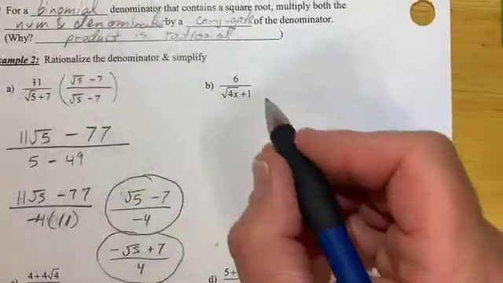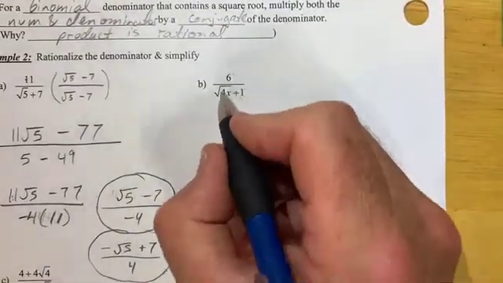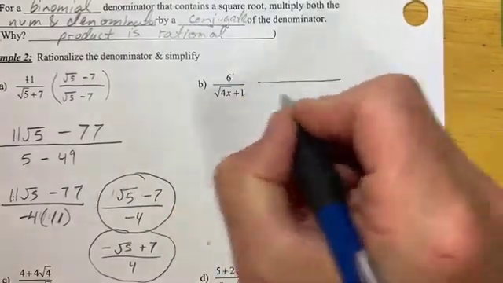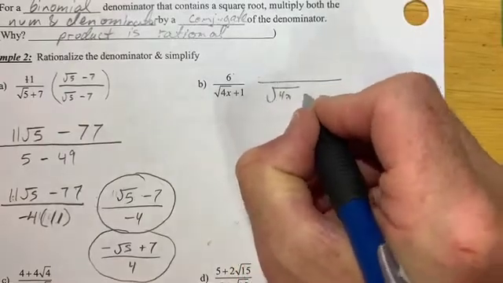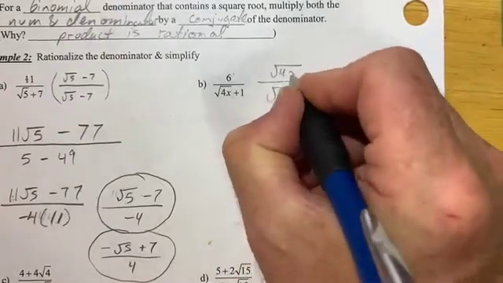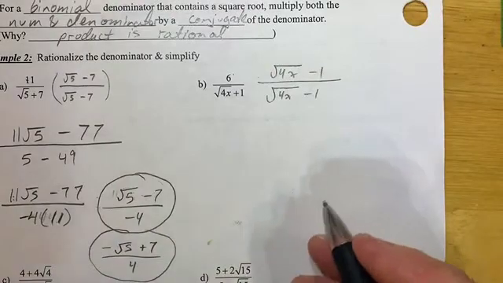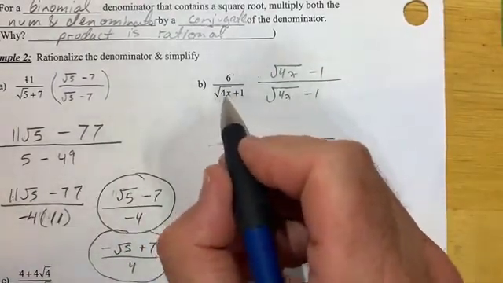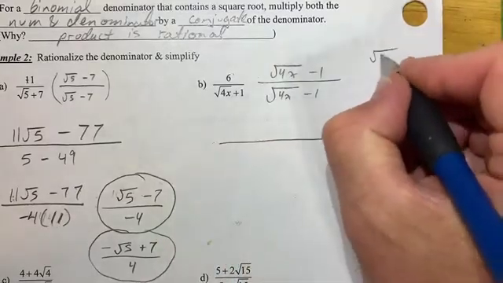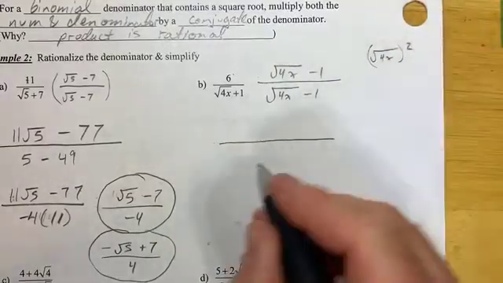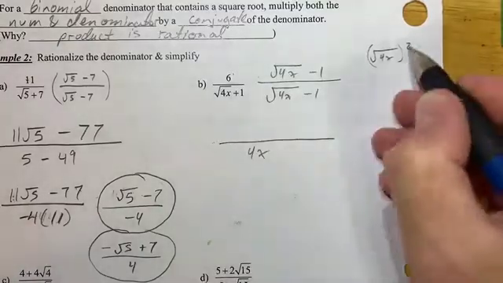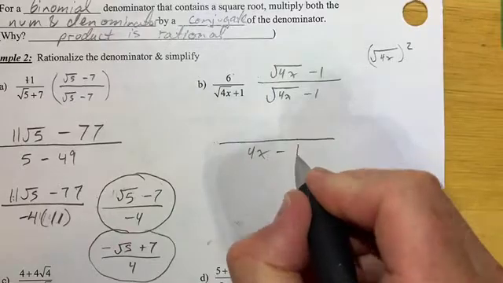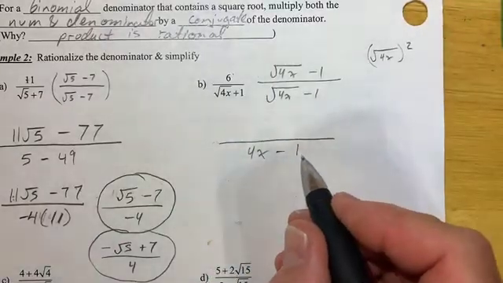Okay, let's try this one. 6 over the square root of 4x plus 1. So I'm going to multiply top and bottom by the square root of 4x minus 1. I'm going to do the bottom first because the bottom's easy. Root of 4x times root of 4x. The square root of 4x, if I square it, just becomes 4x, because the square and the square root cancel. Minus 1 times 1, 1 squared is 1. Done. The bottom is just 4x minus 1.